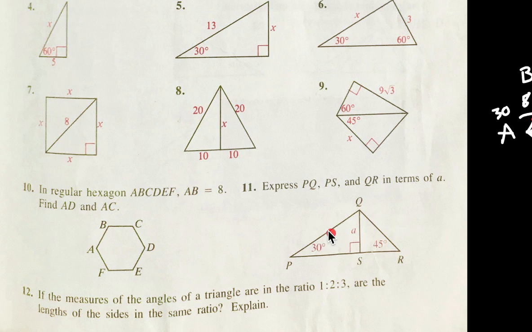So the one opposite the 90 is just going to be 2 times A. Then they want us to know that's PQ. Then they want us to know PS. Well, PS is the one opposite the 60, which would be A times the square root of 3. This isn't so bad, right? And then they want us to know QR. QR is the hypotenuse of this triangle.